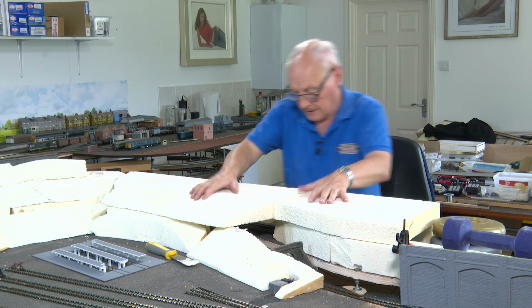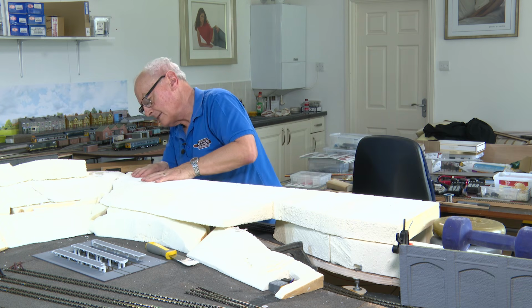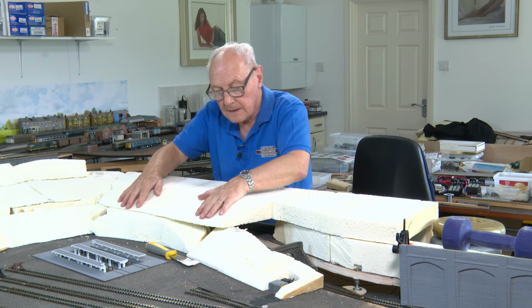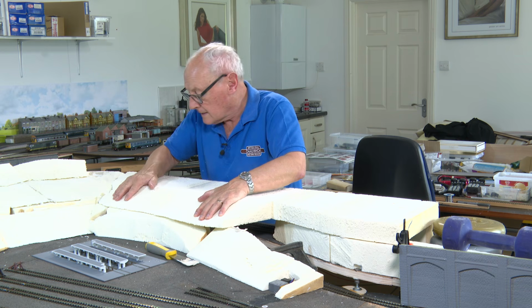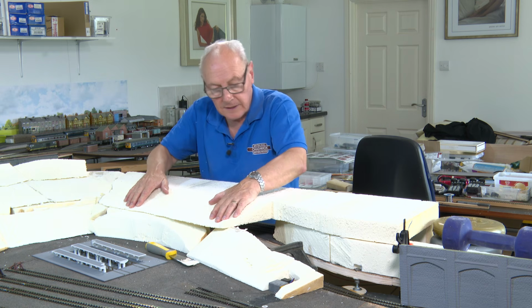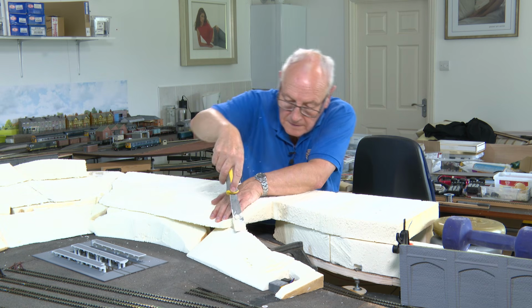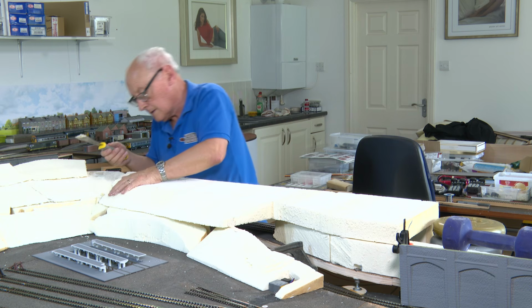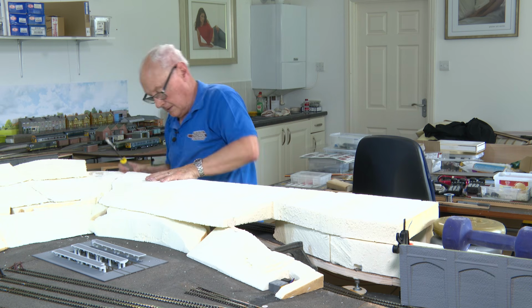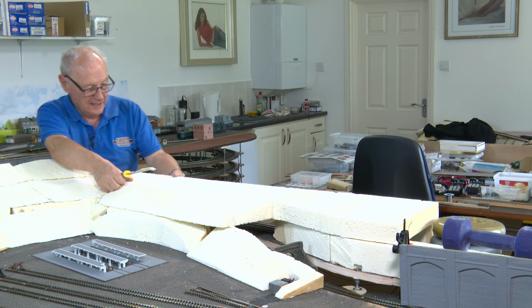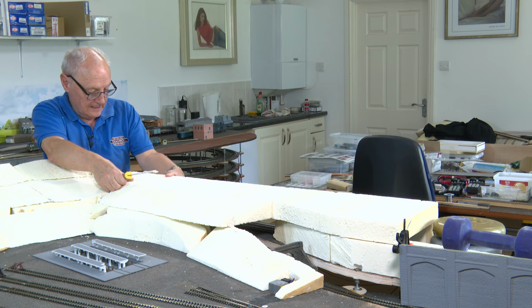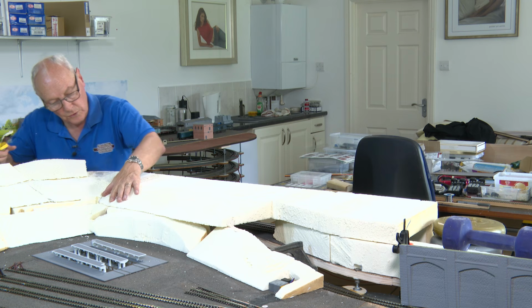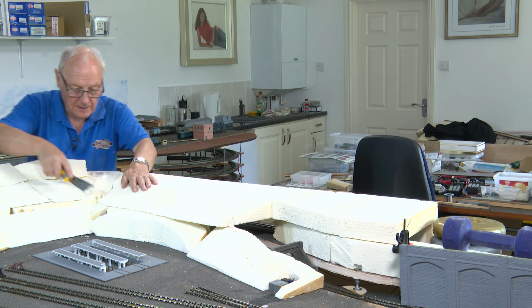And shake it in, let it bed in. Then once that hardens, we can then trim off the excess and just give it more of a shape.